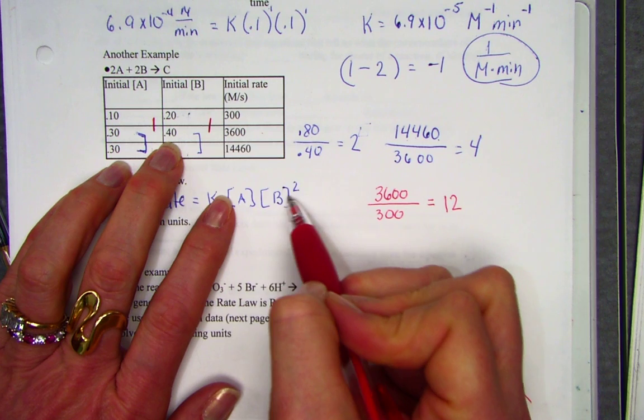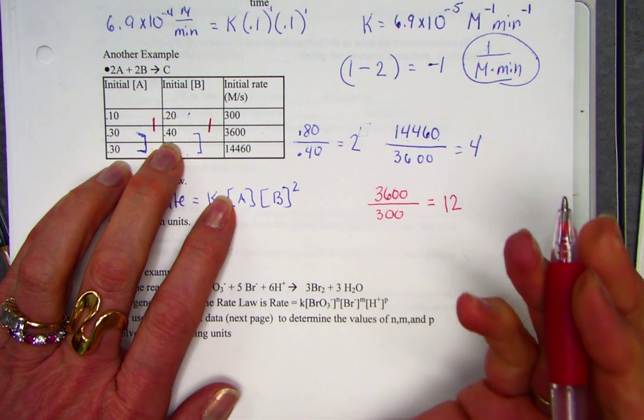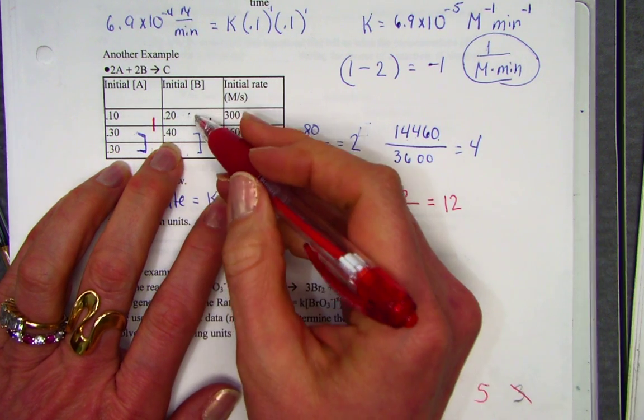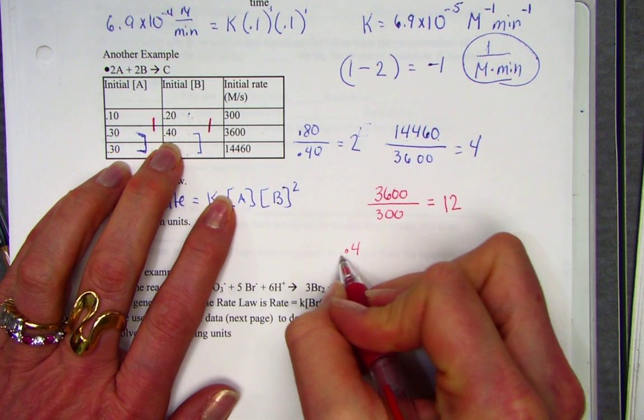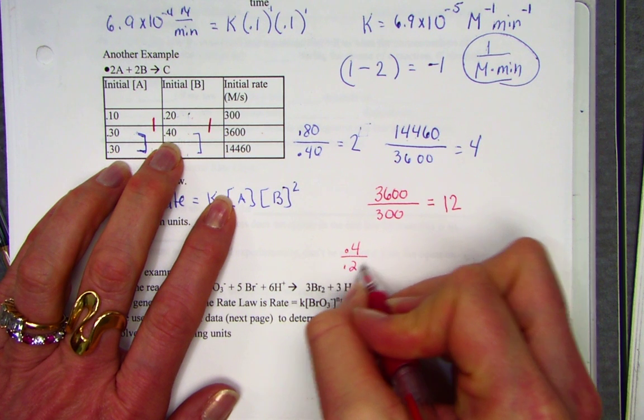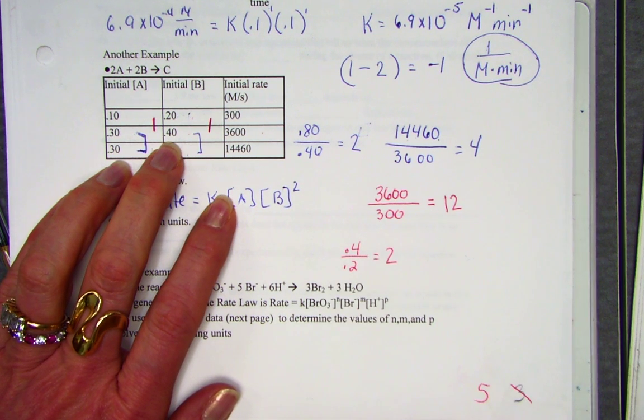But we can factor out knowing that B is second order. Here's what I mean. When I look at trial 1 to trial 2, concentration of B is 0.4 to 0.2, it doubled.